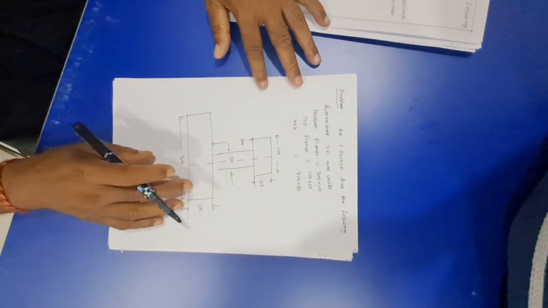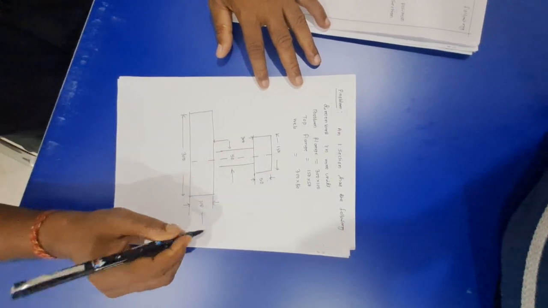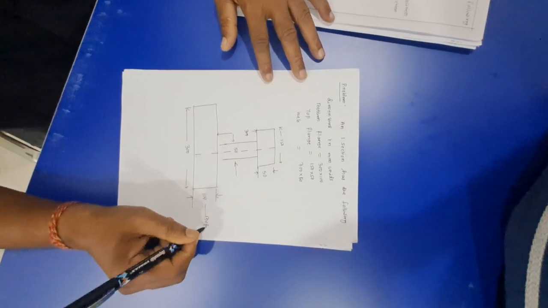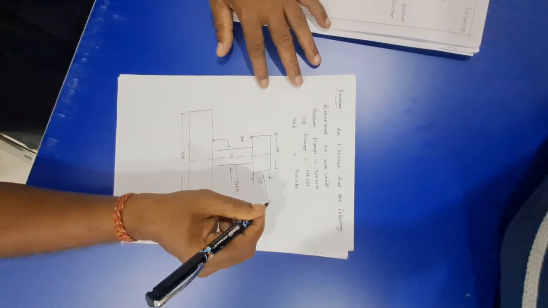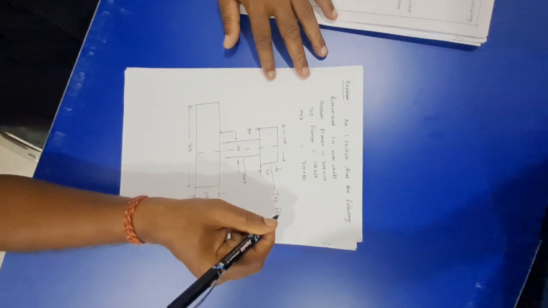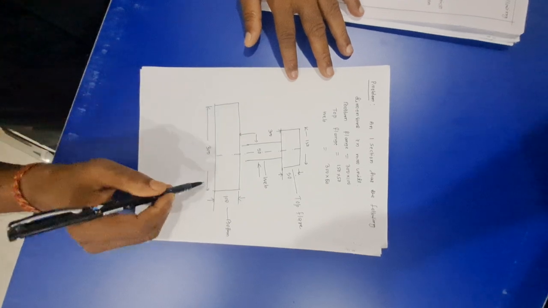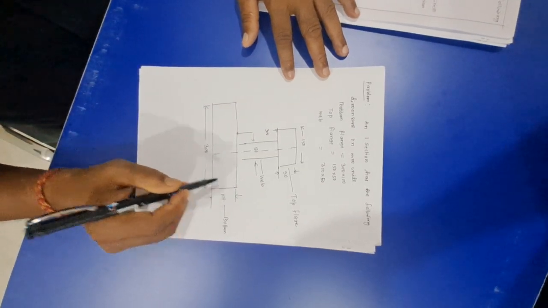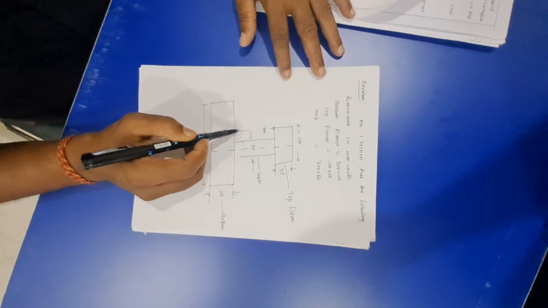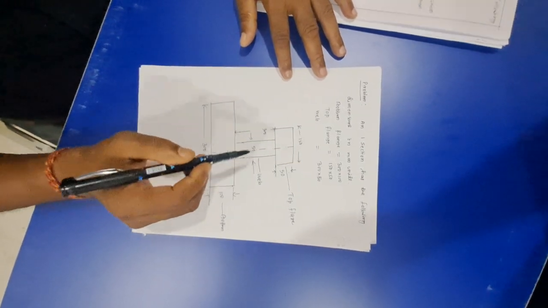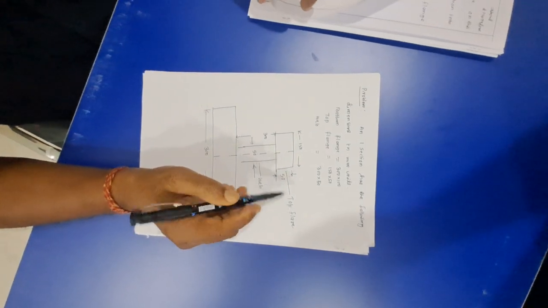This is the diagram of I section. This is the bottom flange, this is the OF, this is the top flange. Here the dimensions are 300 into 100, length is 300, width is 100. Here length is 300, width is 50. Here length is 150 and width is 50.